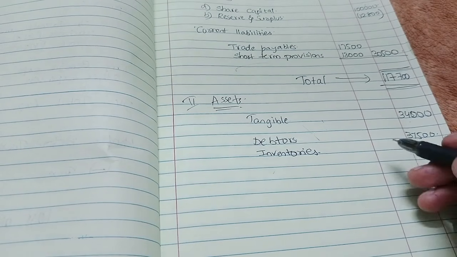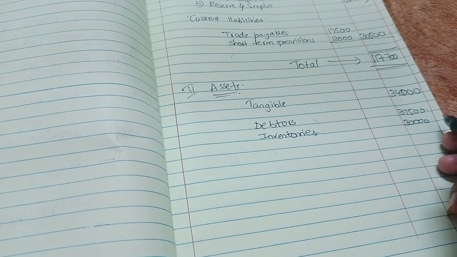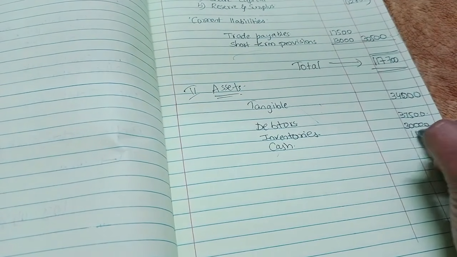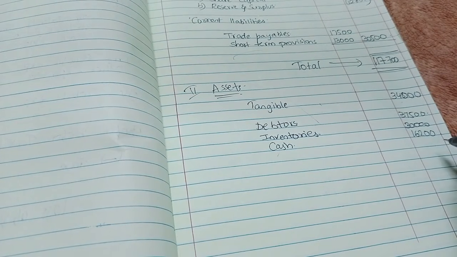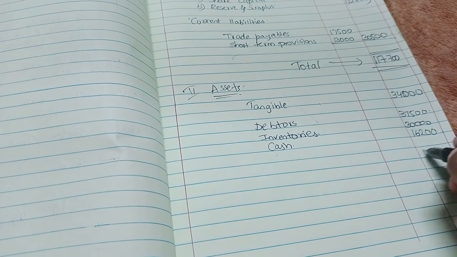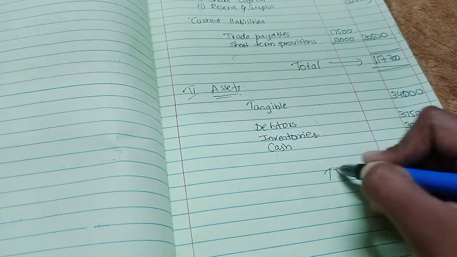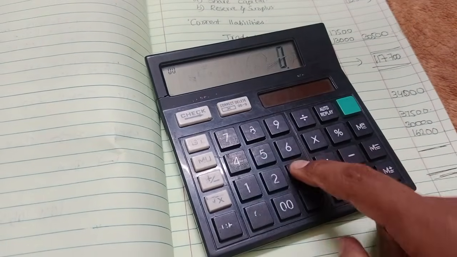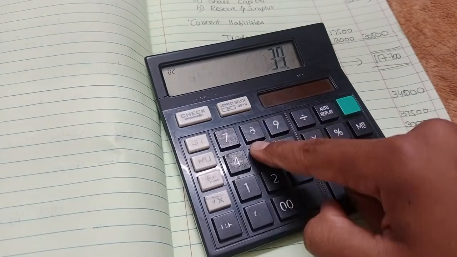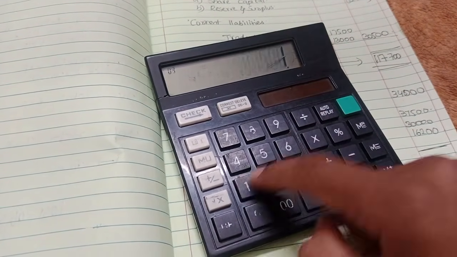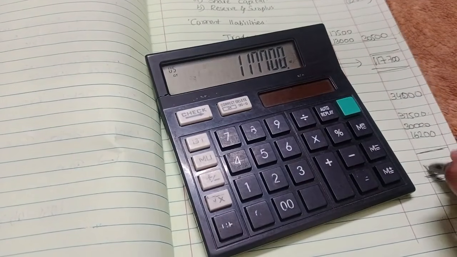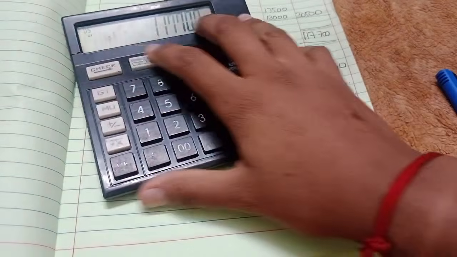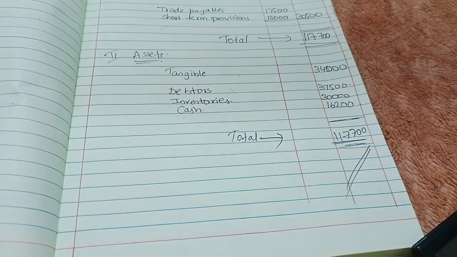37,500. Next inventories we are having 30,000. And the last one is cash and cash equivalent. How much? 16,200. So these are the things which you will get on the asset side. If we total, you should get 1,17,700 only, so that your answer is correct. 34,000 plus 37,500 plus 30,000 plus 16,200. 1,17,700 is the answer. We are getting assets and liabilities equal.